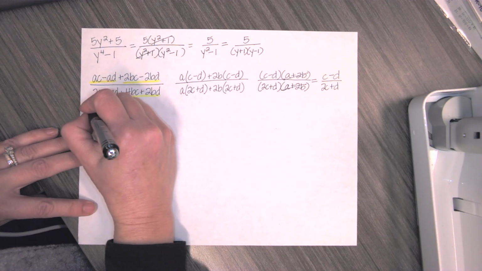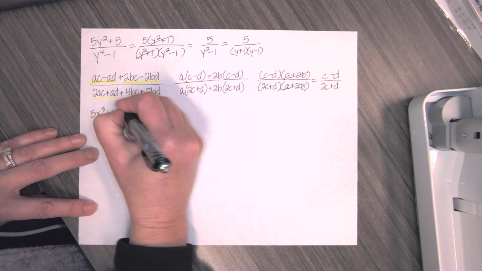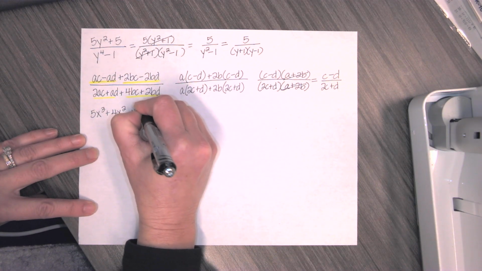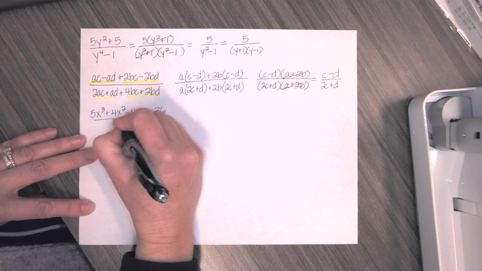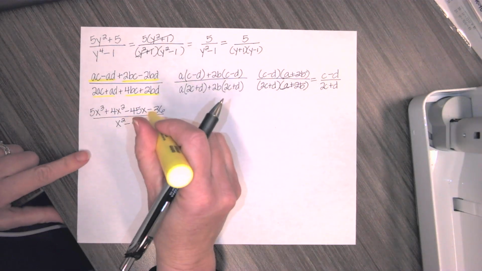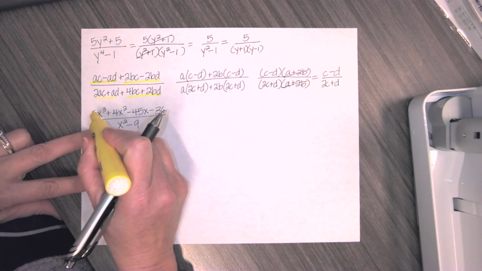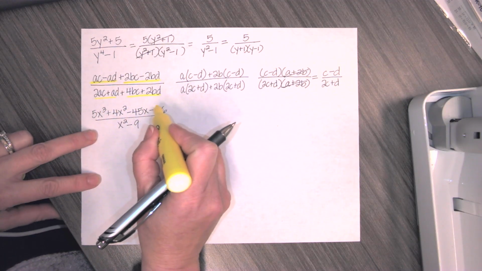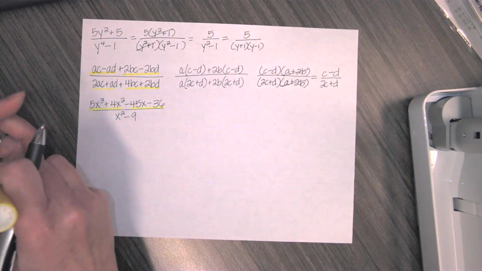Next, I have 5x cubed plus 4x squared minus 45x minus 36 all over x squared minus 9. Okay, again, we're going to try to factor. On the top I see 4 terms, which makes me want to factor by grouping. I do need to check to make sure I don't have a GCF for all 4. I do not see one, so I'm going to go ahead and group.